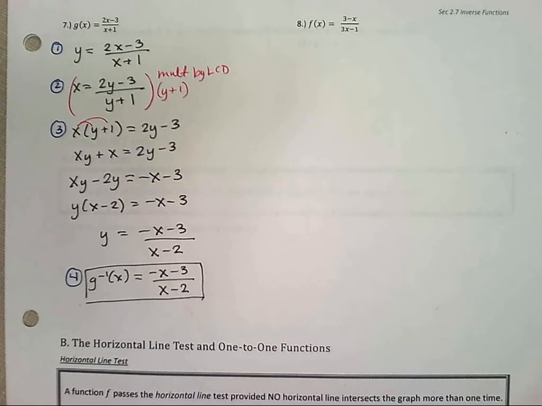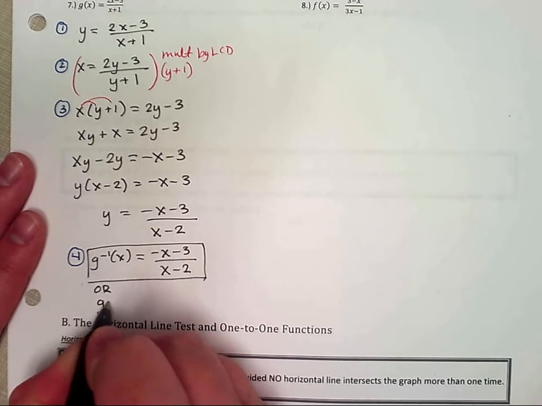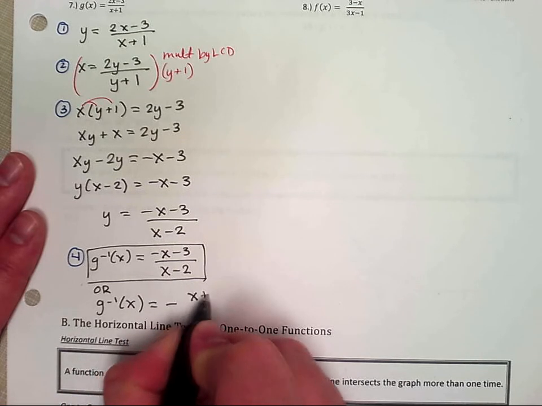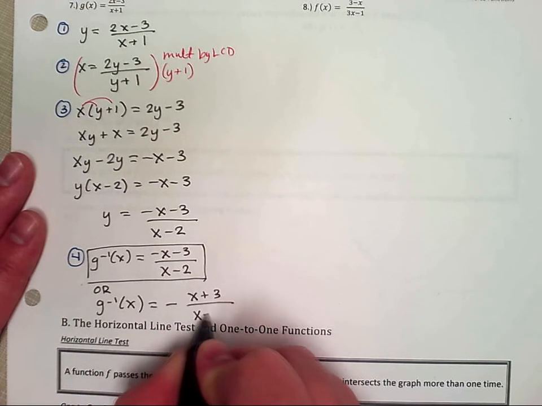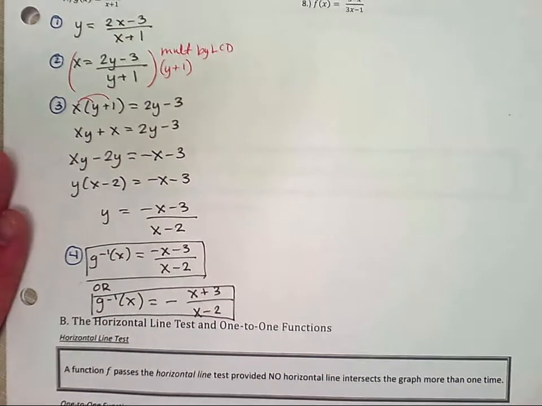What's another way this answer could show up? I could factor out a negative from the numerator, right? And put that negative in front. So these are both good answers.